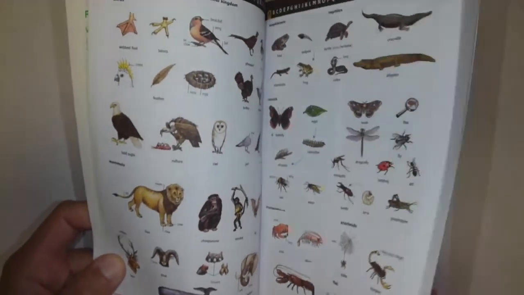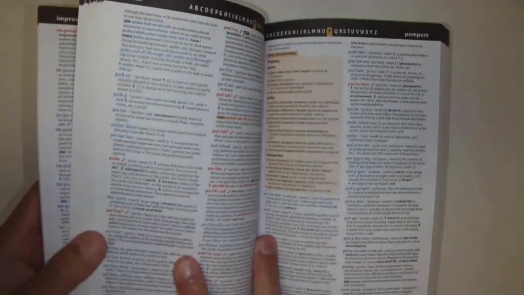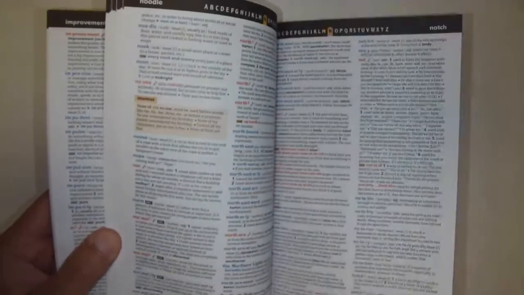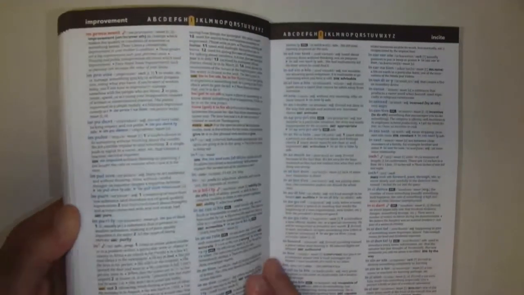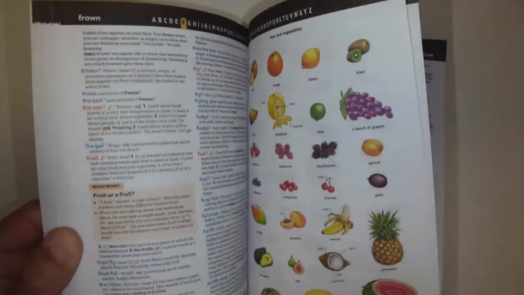So whatever dictionary you have, like I said, the basic things will be the same. The extra things will be a little bit different. And because this is for learners of English, they include a lot of extra things in here. Synonyms, antonyms, collocations, pictures, some charts and graphs, and other things.